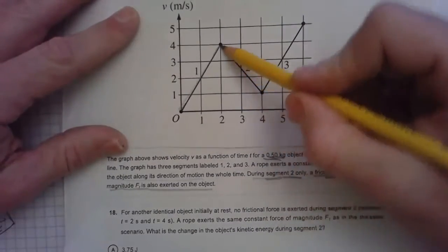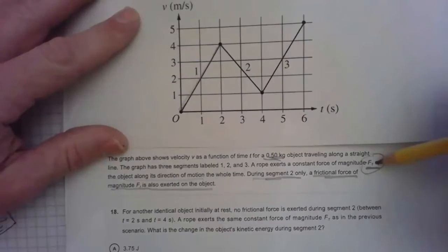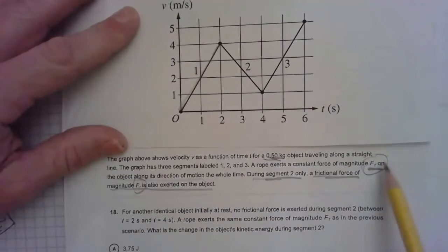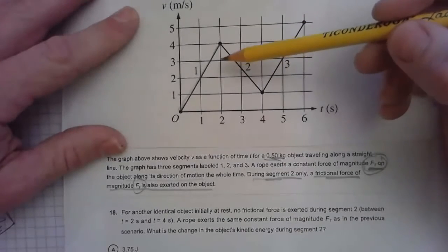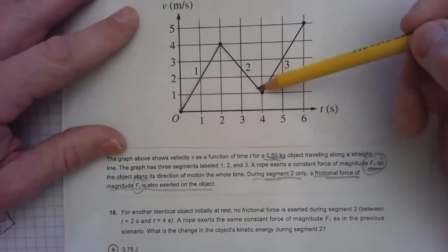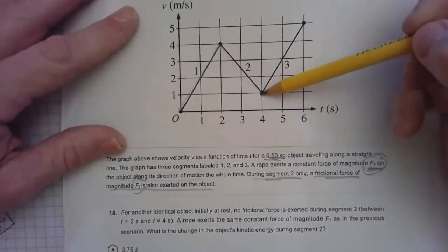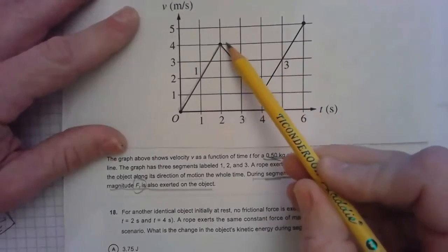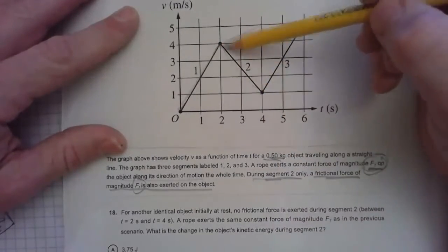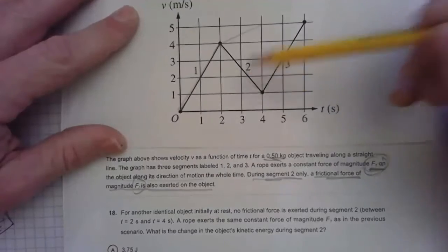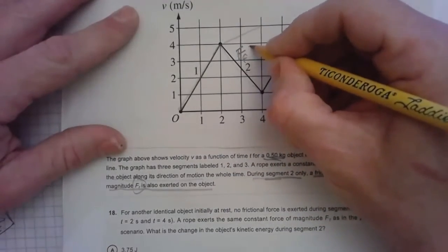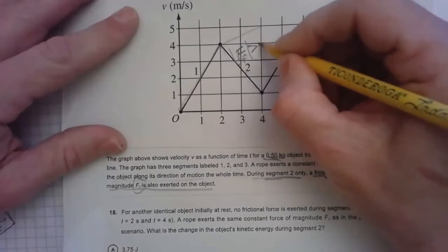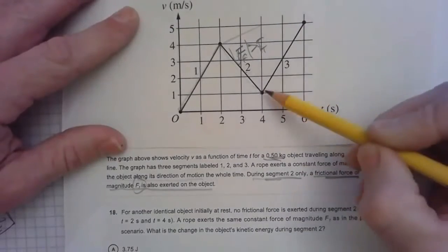Then all of a sudden it hits friction, and the net force is a combination of the friction and the tension, and the friction must be more because it slows it down. It's not like it speeds up less quickly, it slows down. So I'm thinking this is telling me that the force of friction is going to be more, magnitude-wise, than the force of that tension. We'll come back to that.